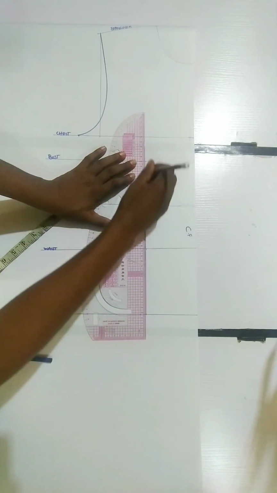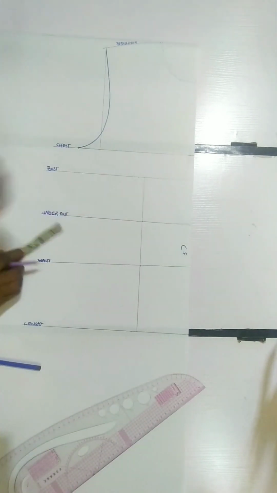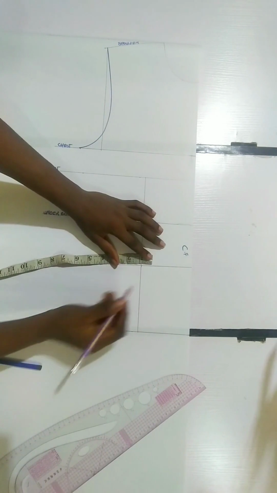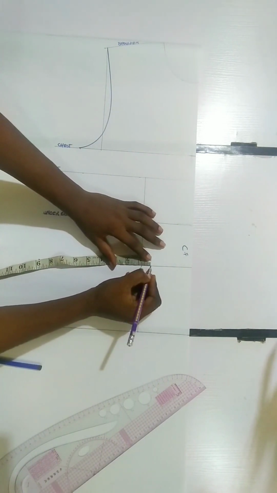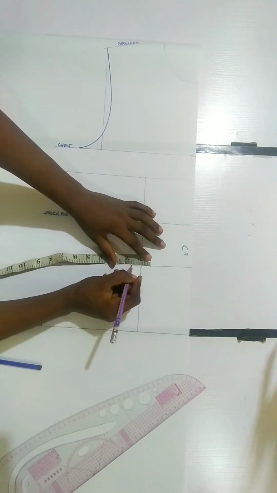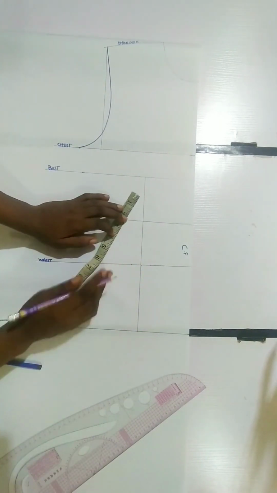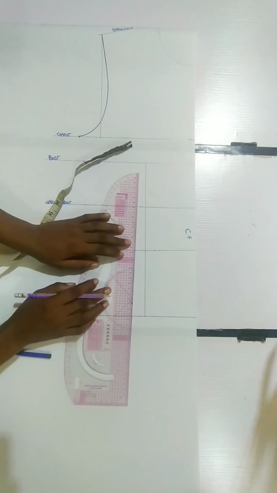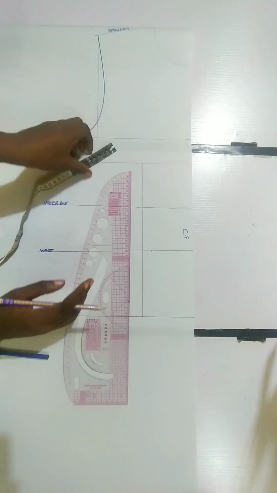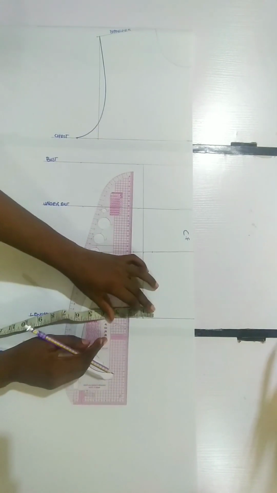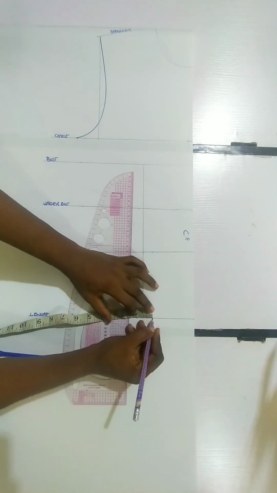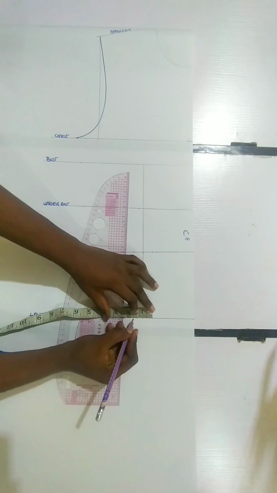All right, so for my dart, I'm going to be using 0.75 to take the dart, which is optional. You can make use of 0.5. So I'm going to connect my dots. I'm going to connect this straight. So I'm going to be taking that same dart on the full length of this top, 0.75 on both sides.